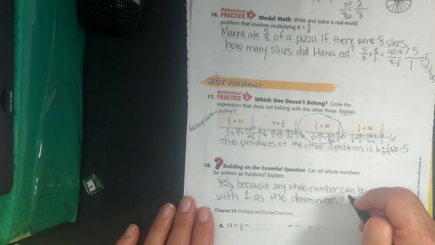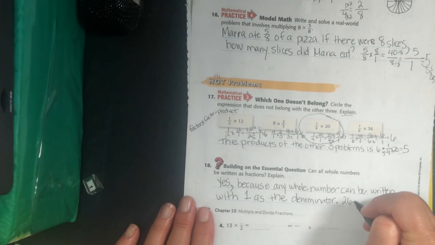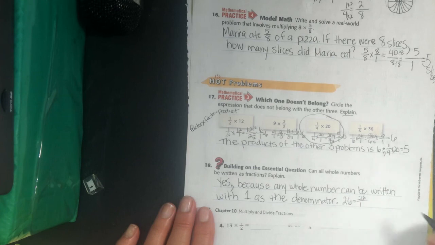And I'll give them an example: 26 equals 26 over 1.